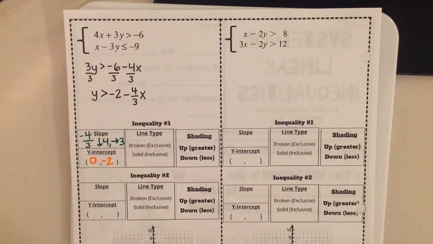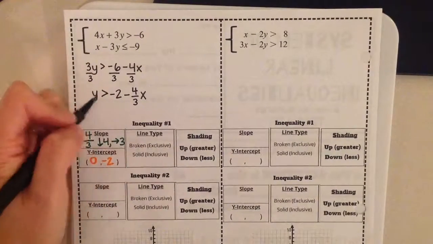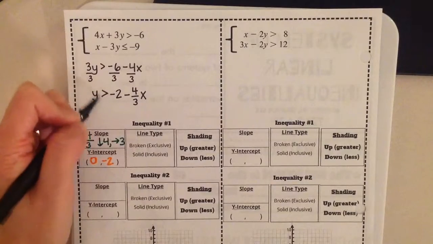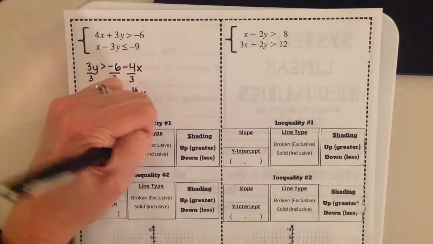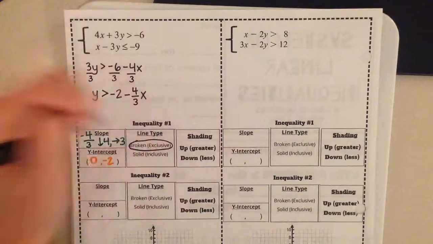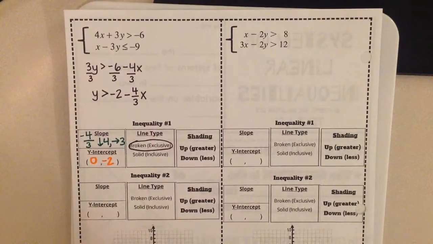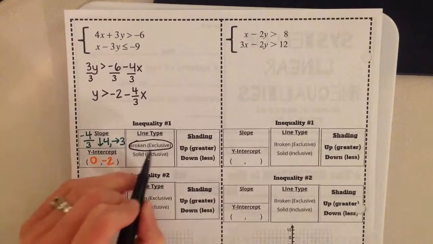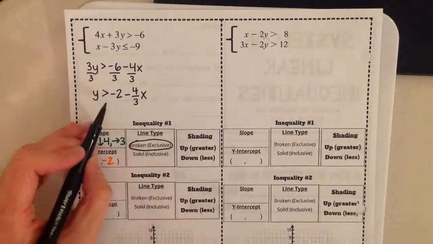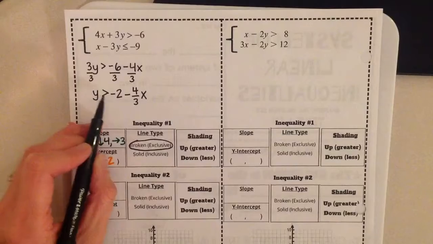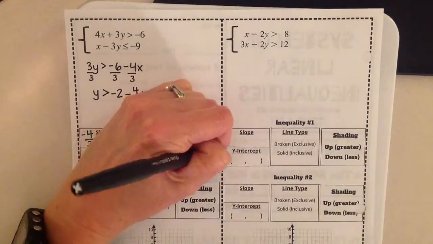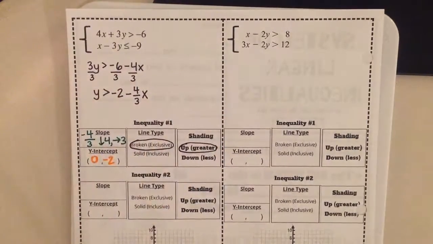And then I need to look at my inequality sign to know what type of line, solid or broken. And I see this is a greater than, no bar, so that means a broken line. All the ordered pairs on the broken line will not be part of my final solution set. They will not be part of that double shaded region. And finally, my shading. Since this is a greater than, y is greater than, that means I'm going to shade up because greater than was in that shade up box.